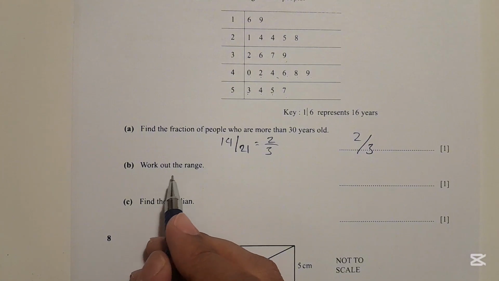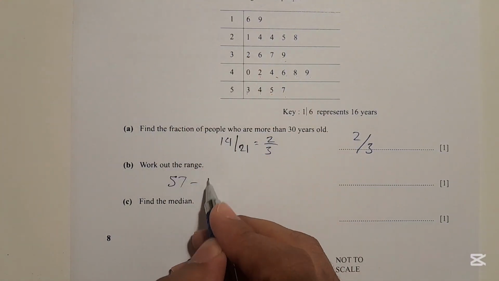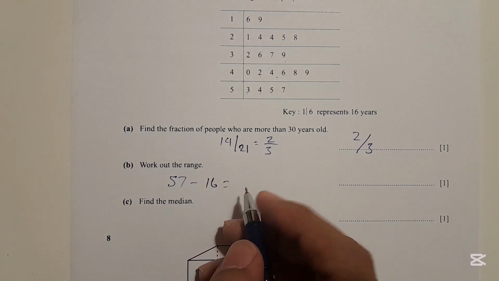Part B states work out the range. So highest minus lowest. So 57 minus lowest, which is 16, which will be 41.